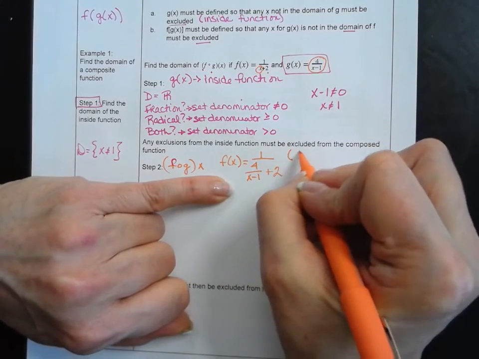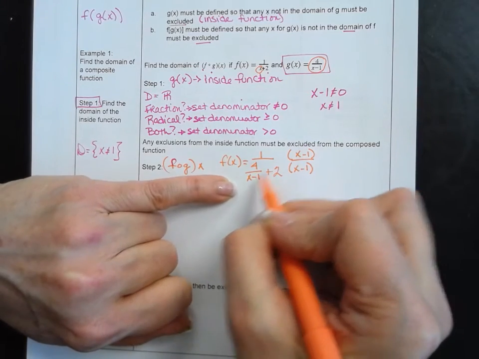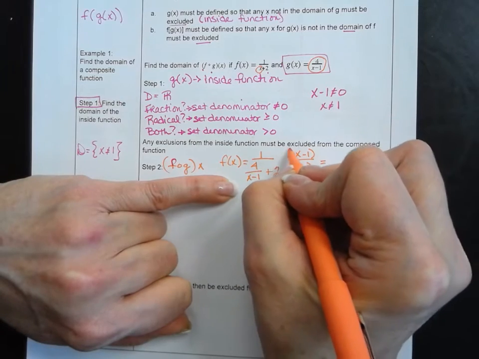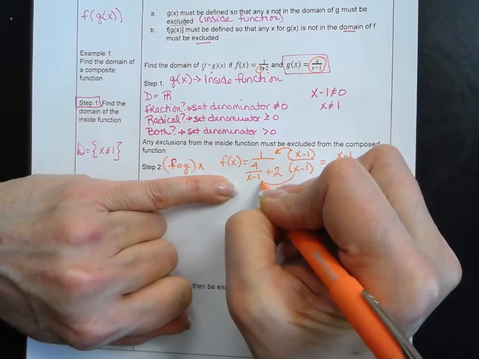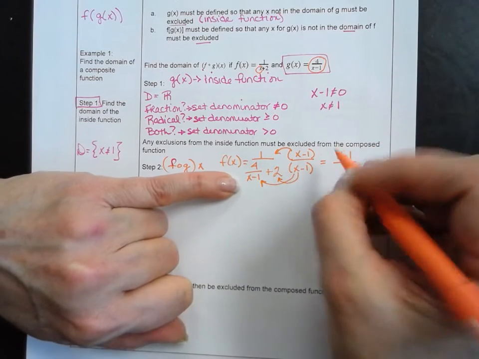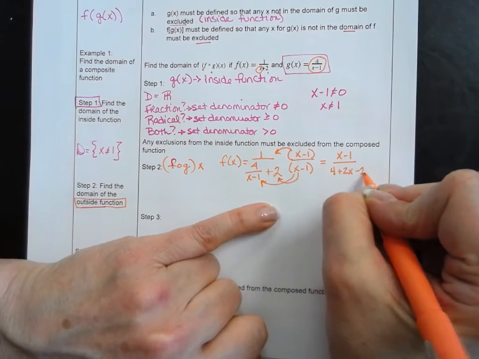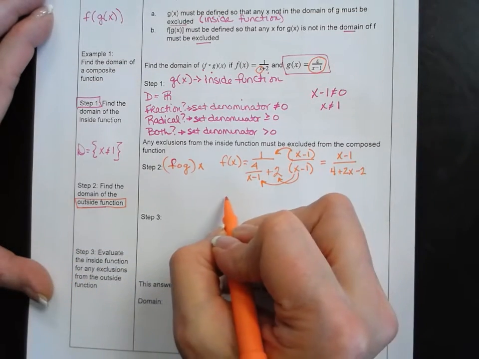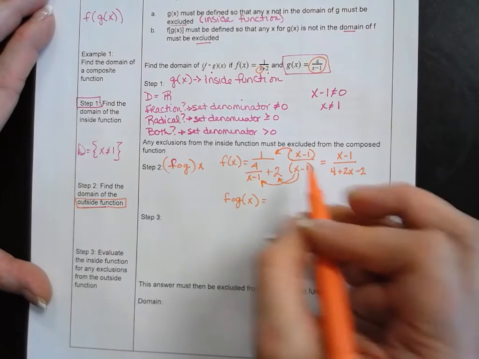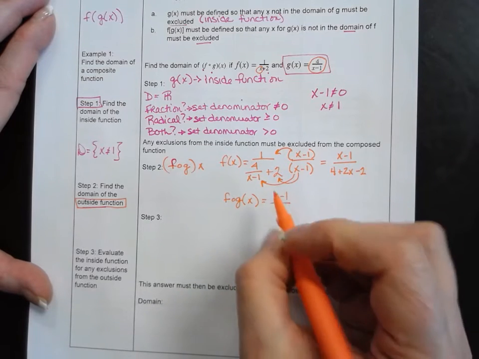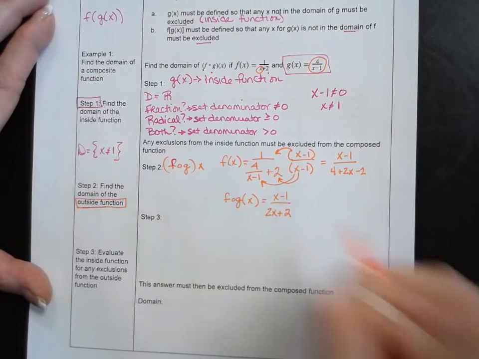All right? Okay, now let's simplify. So that means I need to multiply by that bottom denominator. So the top becomes x minus 1. And I have to distribute to both. So I'm going to get 4 plus 2x minus 2. And so my composite function is going to be 2x plus 2.